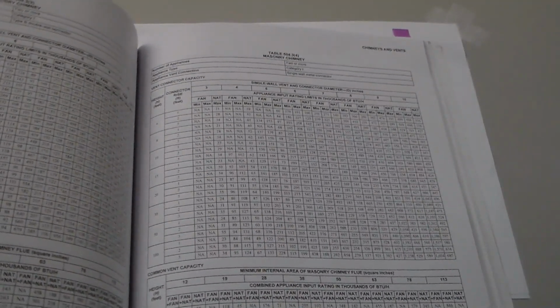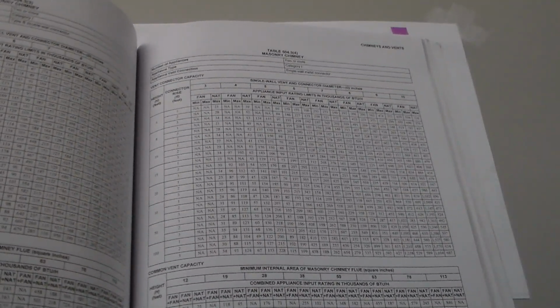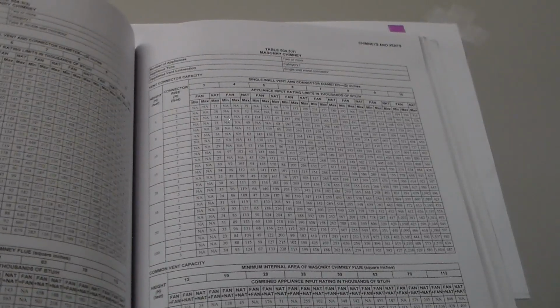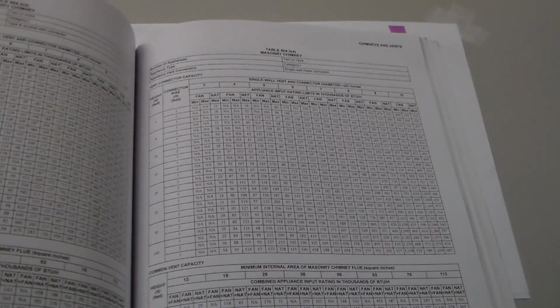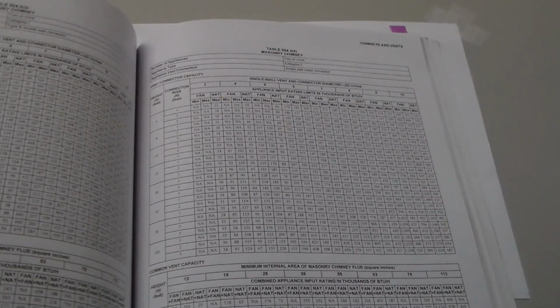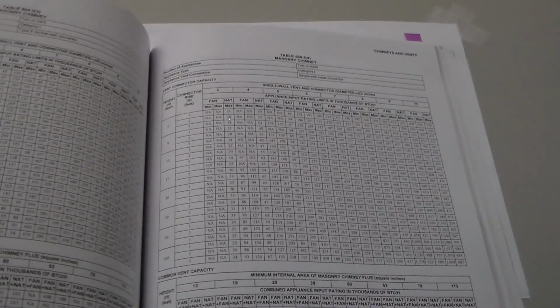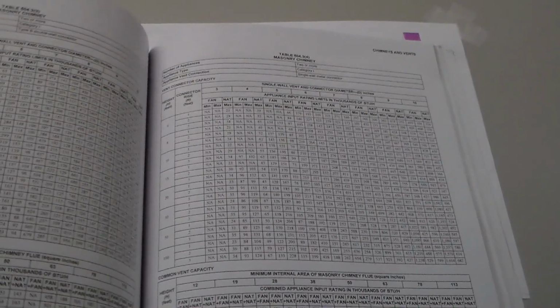So, as I said before, the most common mistake that people make on these is that they get on the wrong table. And then the next common mistake we make is something else I'm going to show you here in a second after I zoom.